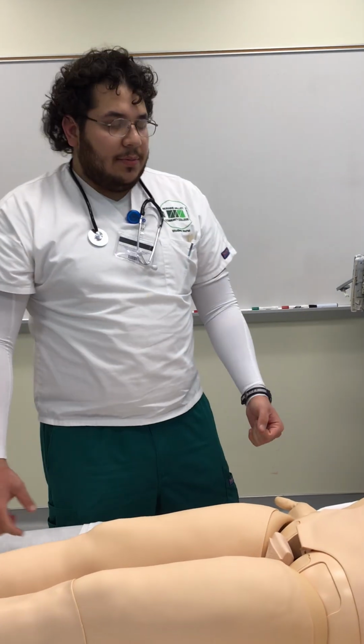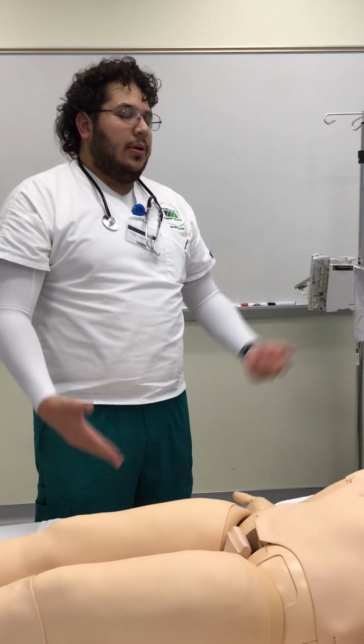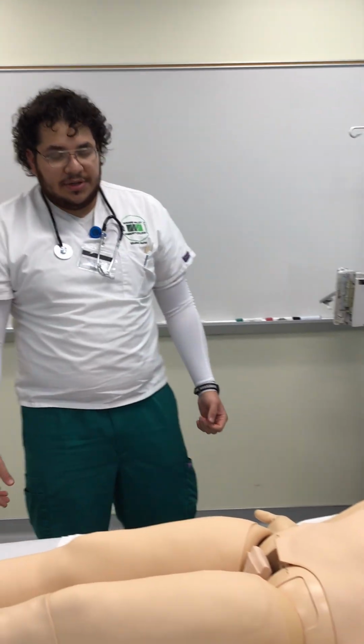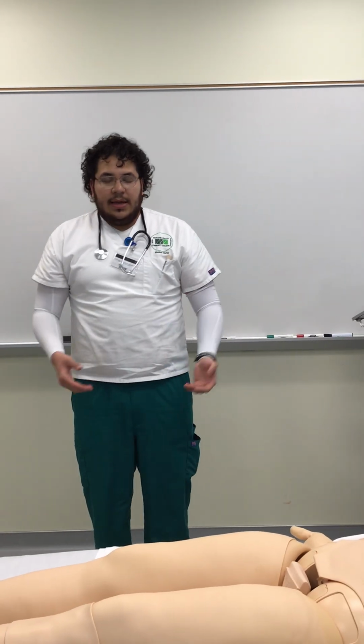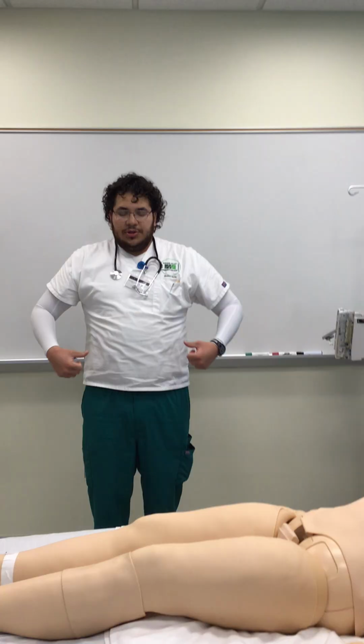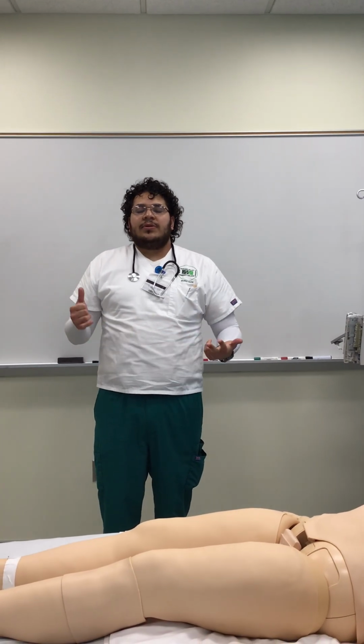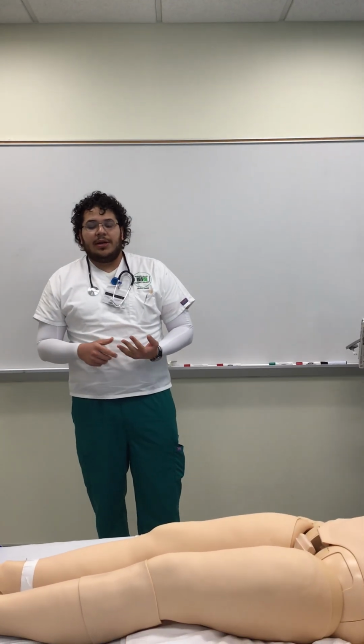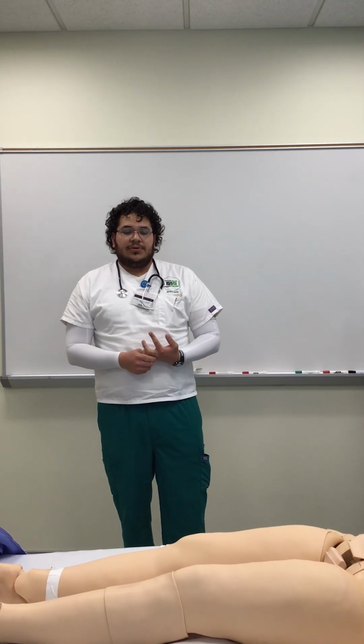From here, we will then move up to the upper and lower extremities. We will have the patient get up out of bed and stand. We will be assessing the patient's posture as well as their gait. We are looking for signs of tics, tremors, or spasticity. We have assessed that the patient's posture and gait are even and symmetrical.